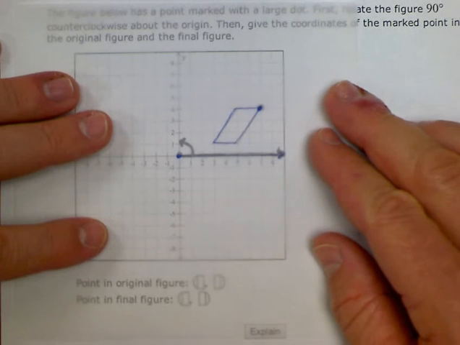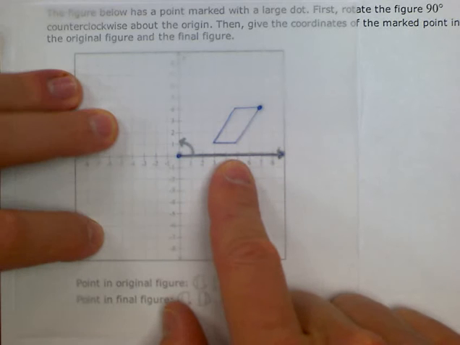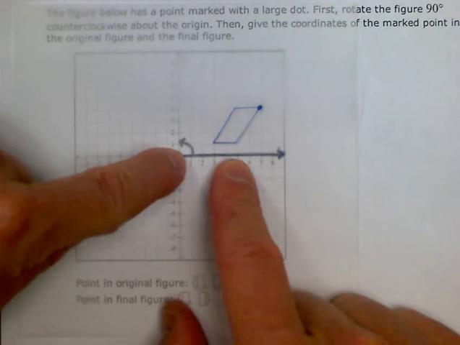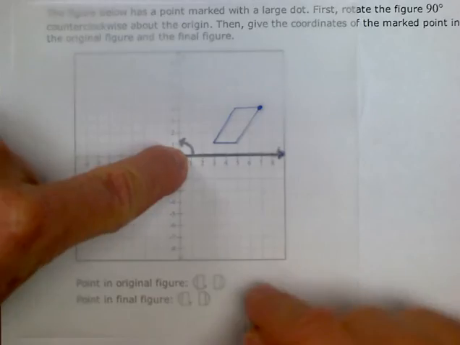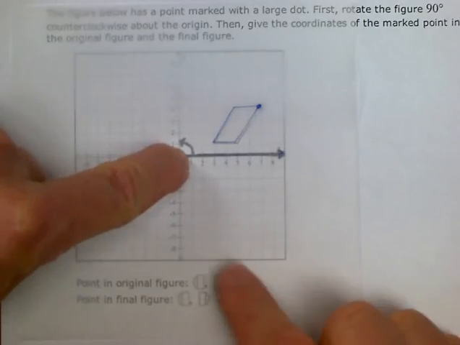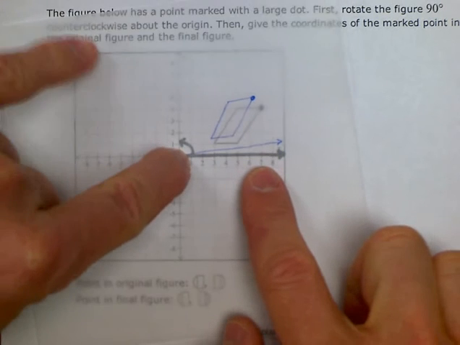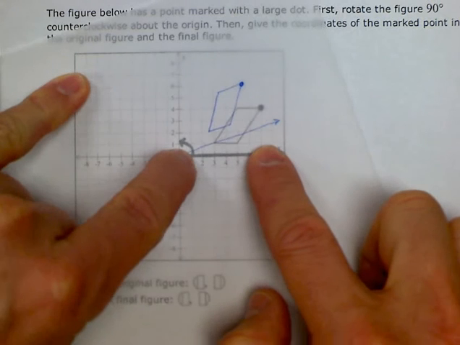and see how we've lined up here. Here's my figure, and this is what we want to do. We want to put our pivot point right here, and we want to rotate 90 degrees in the counterclockwise direction. So as I rotate it, it's like I'm pushing this line up, and as I push it up, what happens to the figure?